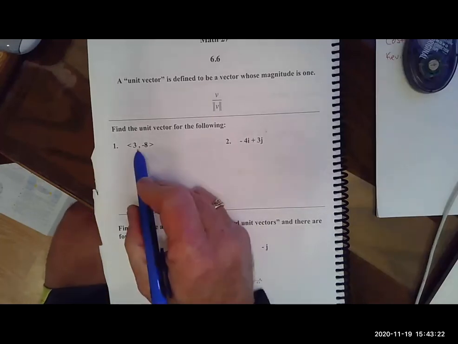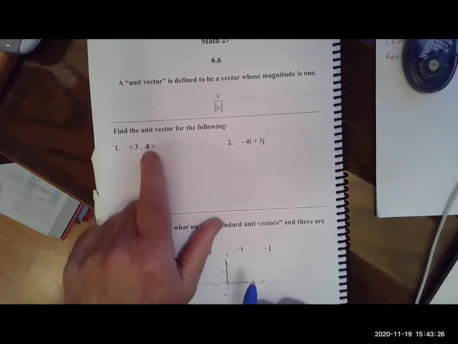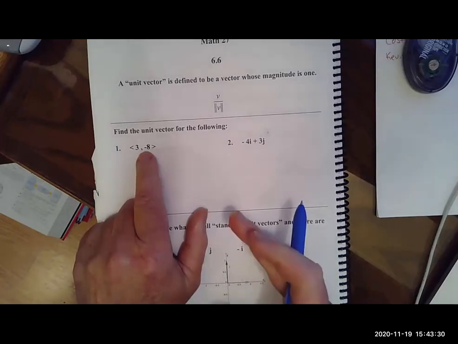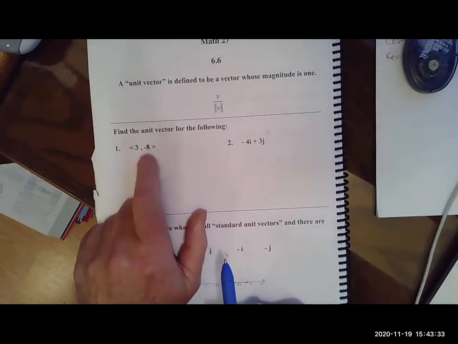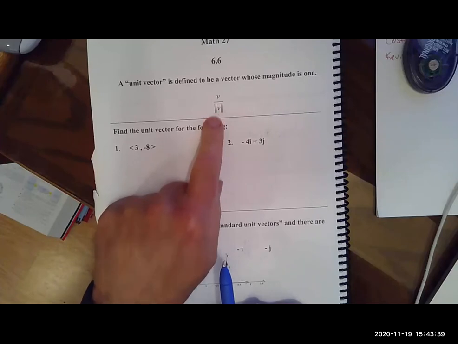I take the length of this one here, the magnitude, and that's not going to be 1. This will be the square root of 9 plus 64. That's not a length of 1. So in order to get this vector to get shorter, you're going to divide by its magnitude.